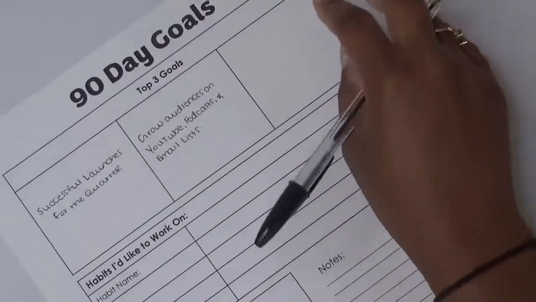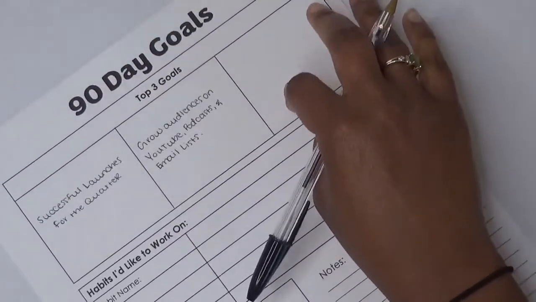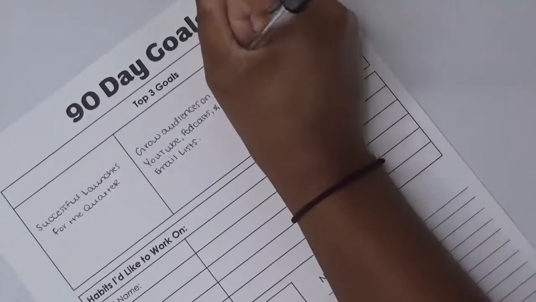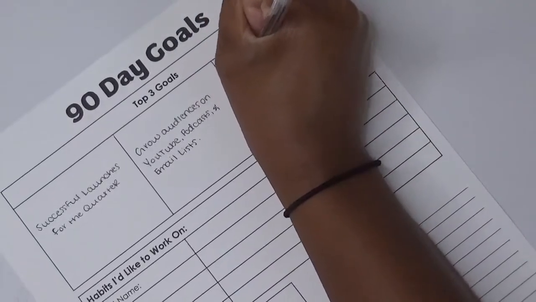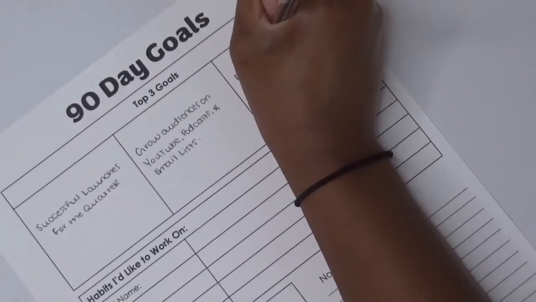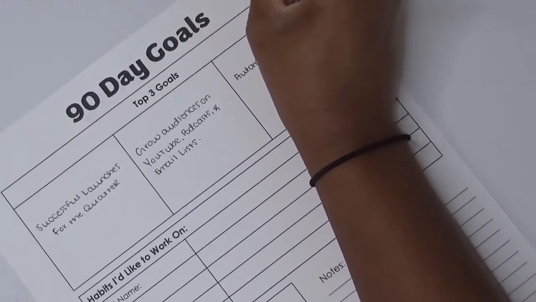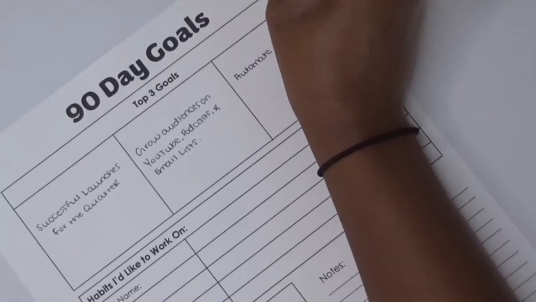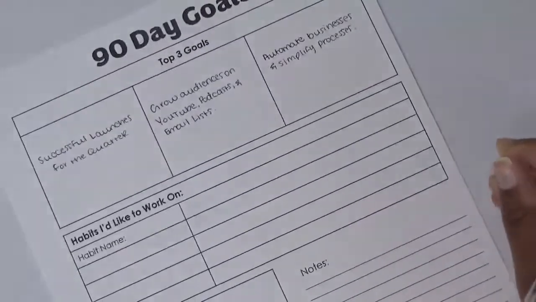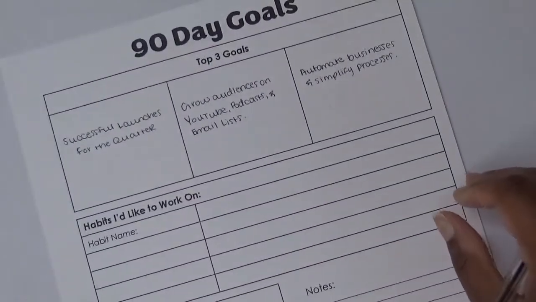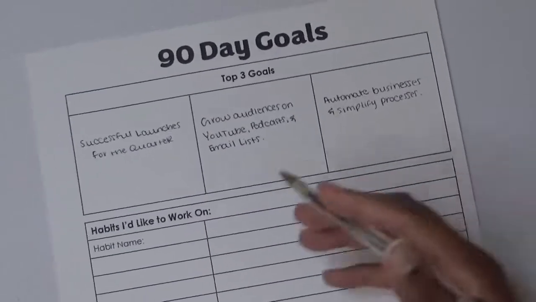And then finally, I have a third goal here, which is to further automate my businesses and simplify processes.